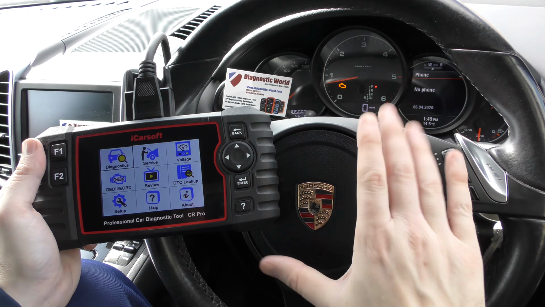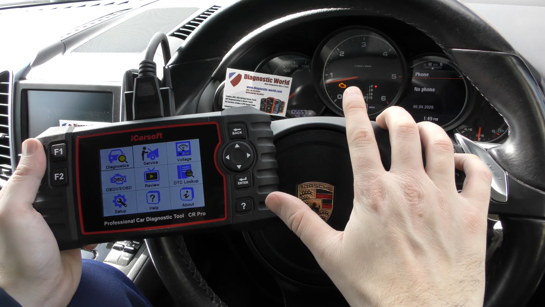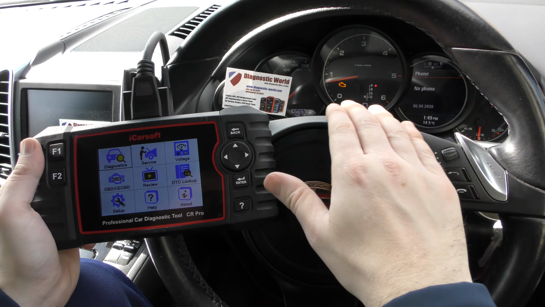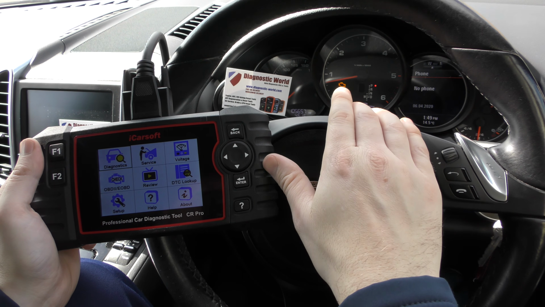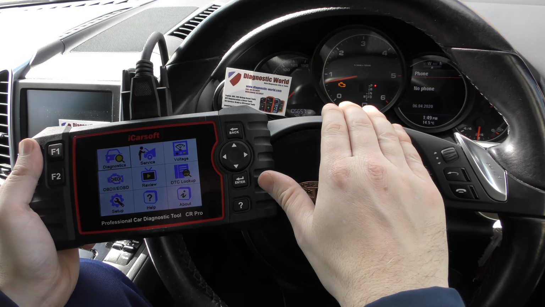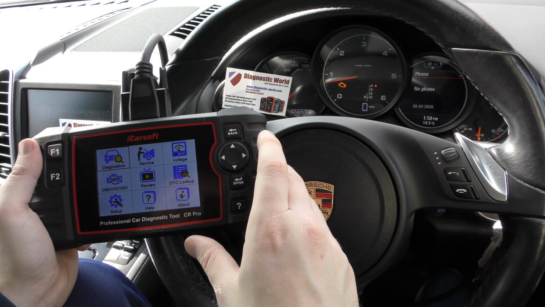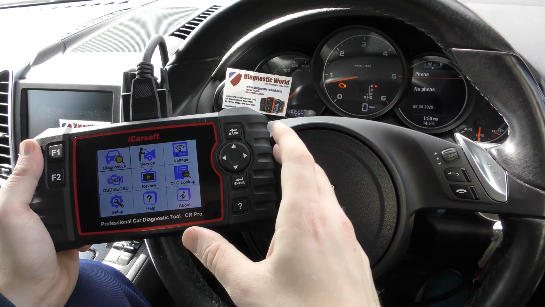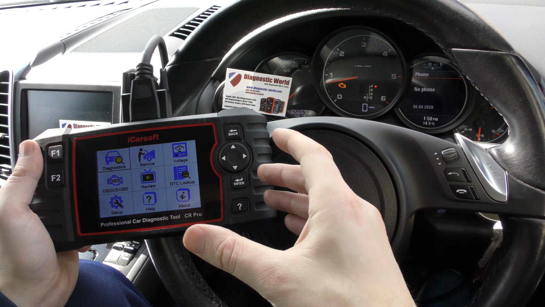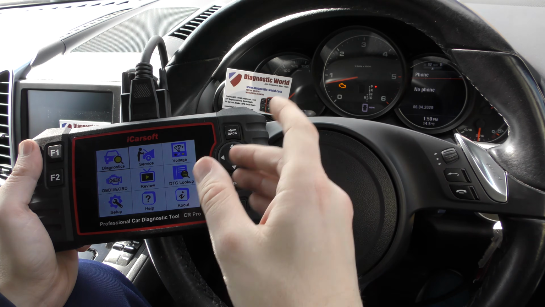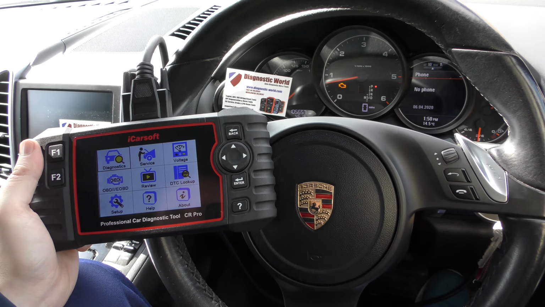But right now we're in a Porsche Cayenne with a check engine light. We've previously had a really lumpy, fluctuating RPM needle there. So we've previously diagnosed the fault on this car, and we've now fixed the fault. We just need to go through the whole process of erasing the trouble codes and erasing the check engine light. But I'm going to show you what fault we've been getting first of all.